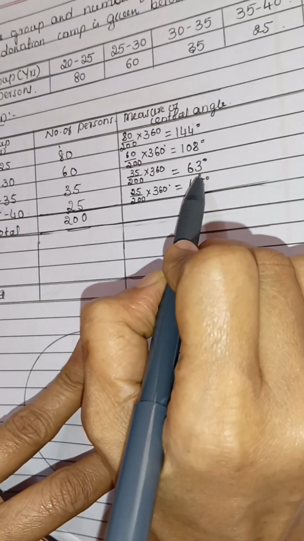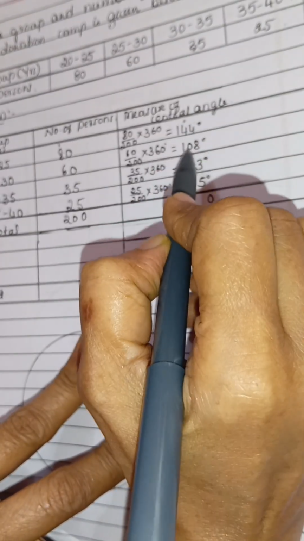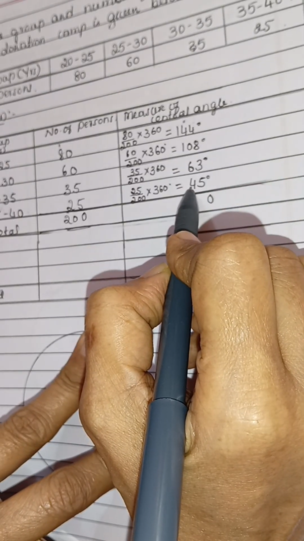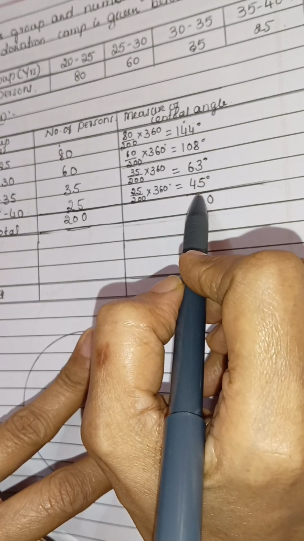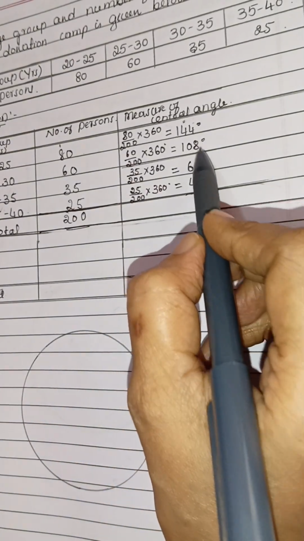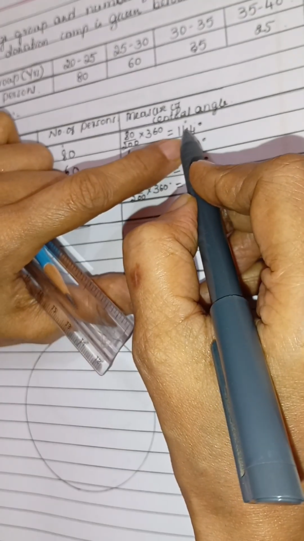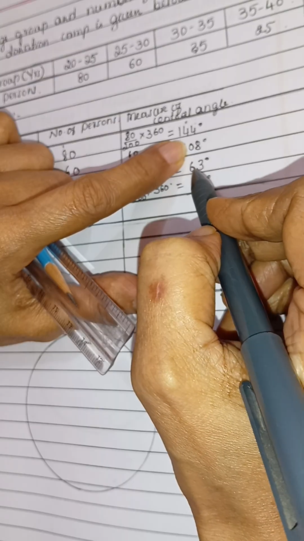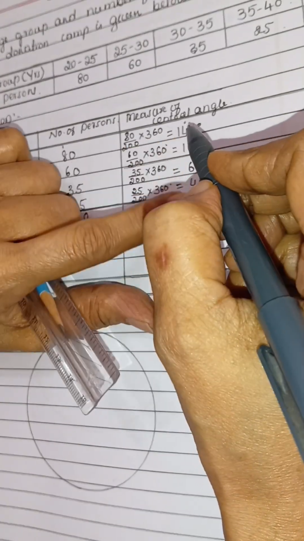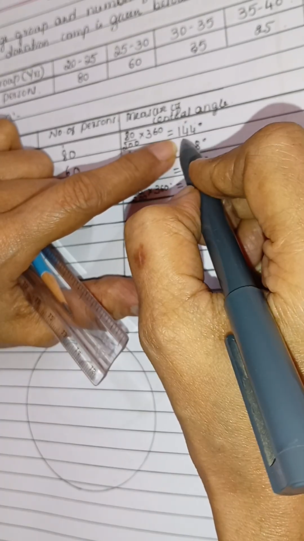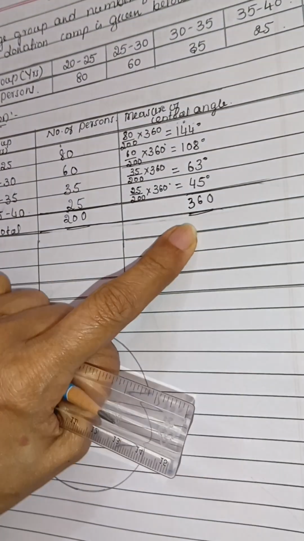4 8 8 4 12 12 15 20 2 carry 6 12. 12 plus 4. No, see, 2 2 8 4 12. 12 plus 3 is 15, 20, 2 carry 6, 6 6 12 4 6, 1 carry 3. 360. Okay, it means our calculation is right.